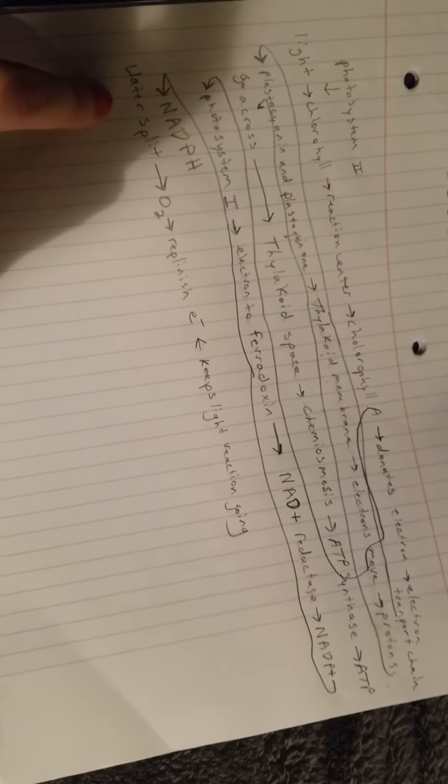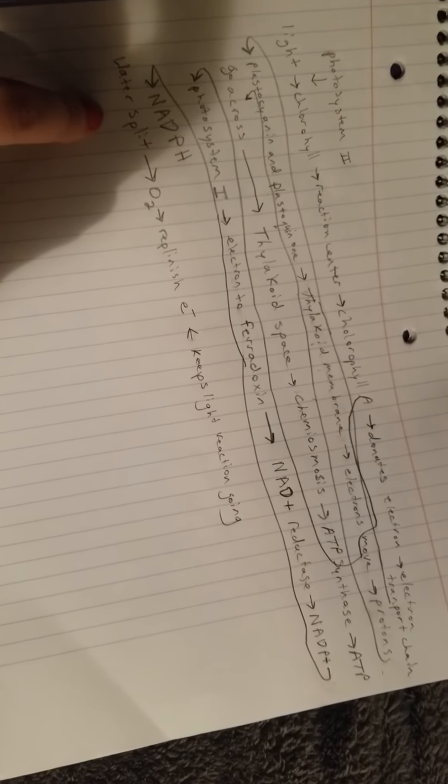And yeah, that's kind of the end of that one. But then the water is split, and from the water you just get the O2, and that replenishes the electrons, and it keeps the light reaction going, basically.